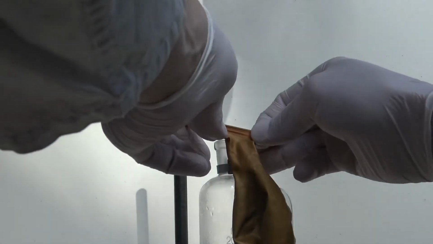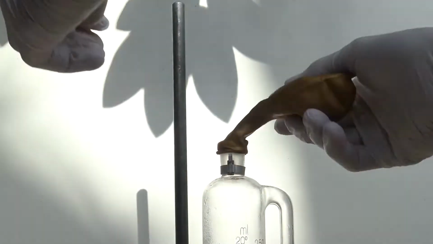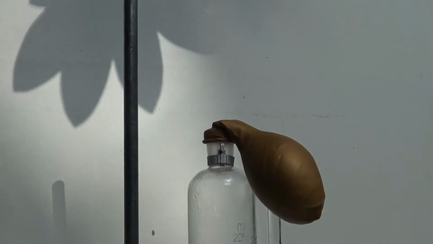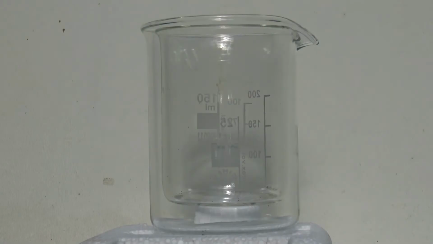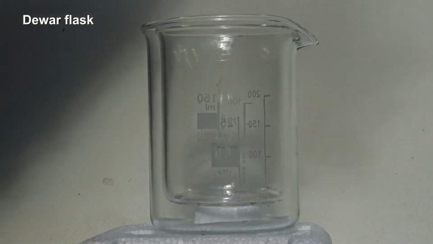To allow the air in the apparatus to be replaced by the oxygen, a balloon to collect the oxygen was added only after a short while. When enough oxygen had been collected, an isolating container was filled with liquid nitrogen. Usually a dewar flask is used for this, but to make things more visible, a beaker was put into another instead.